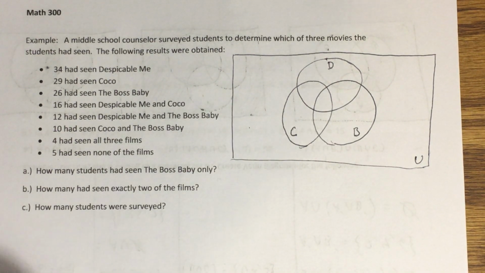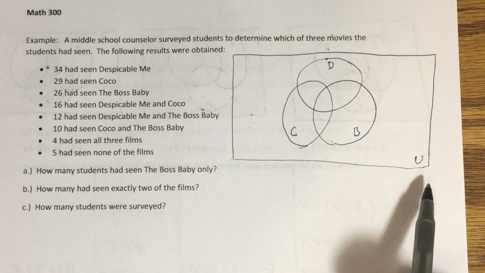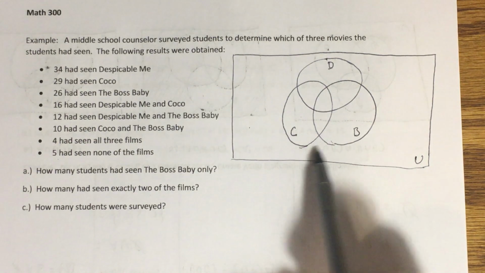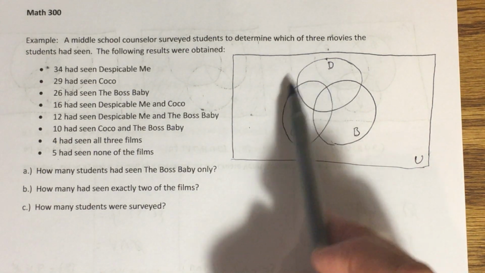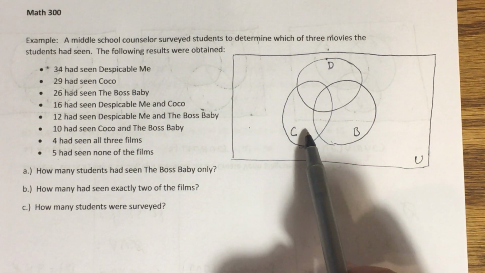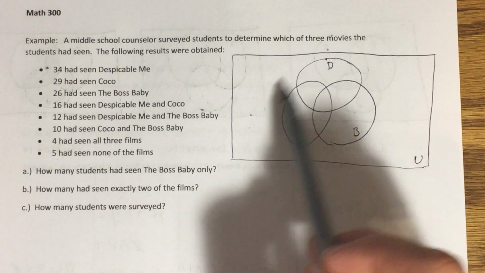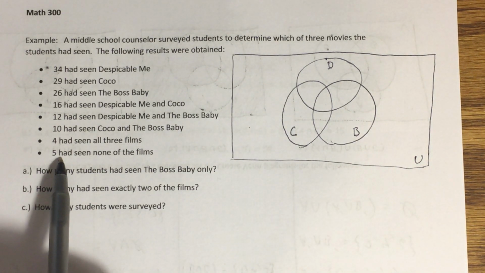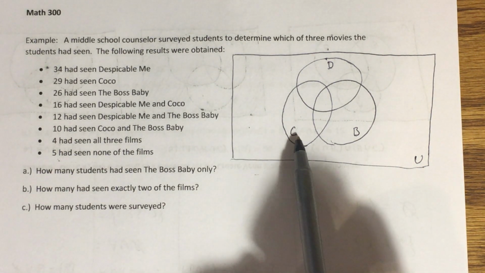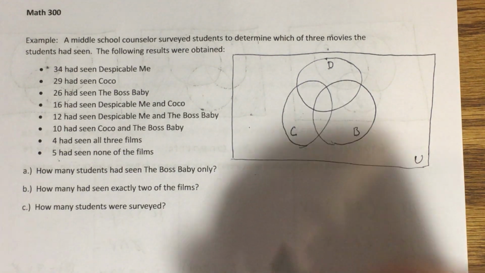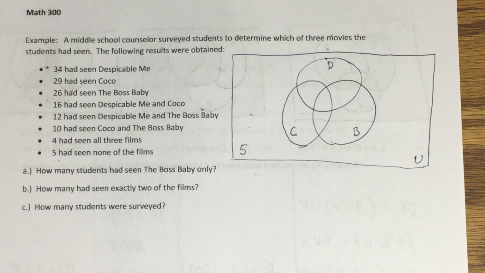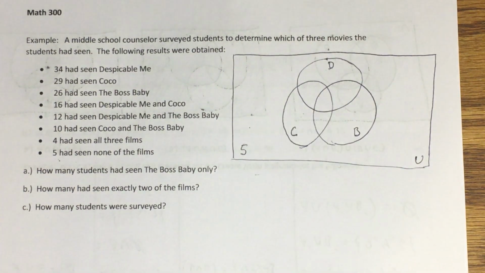5 had seen none of the films. What part of this diagram would represent that? Well, again, the set C, for example, the total of the regions that are contained in C should be the total number of students that have seen Coco. This represents the number of students that have seen Coco, and similar for the other two movies. Where do we put the students who've seen none of the films? Well, that would have to be outside of all 3 circles. That means all 5 of the students who hadn't seen any of the films belong out there, outside of the circles, but still within the universal set U.